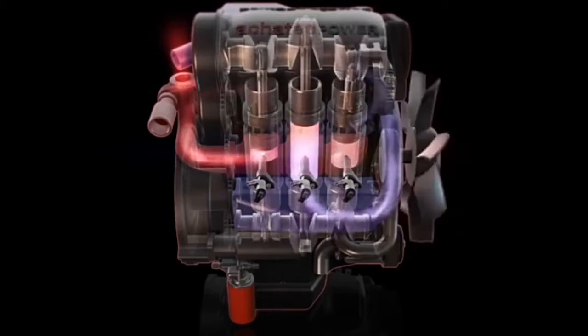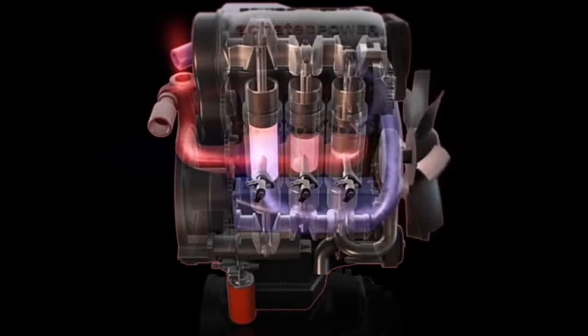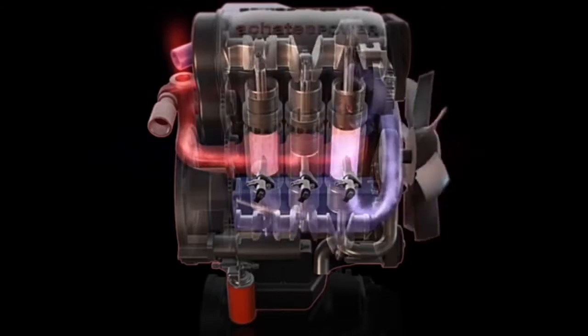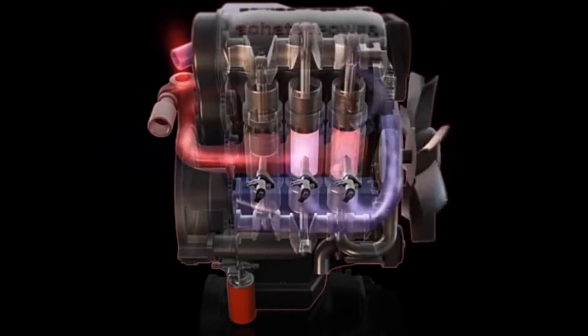In this video I am going to talk about the influence of diameter and length of the intake path in an internal combustion engine. So let's start.